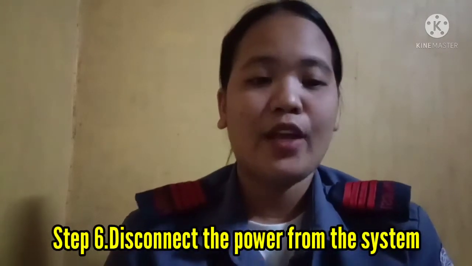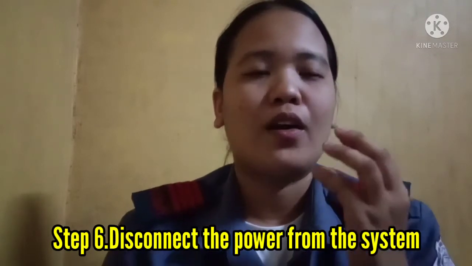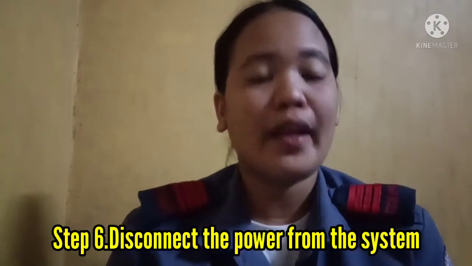Once the investigator has collected all the volatile data found on the system, he will want to disconnect the power from the machine in order to shut it down.